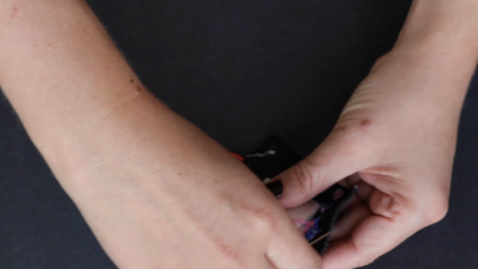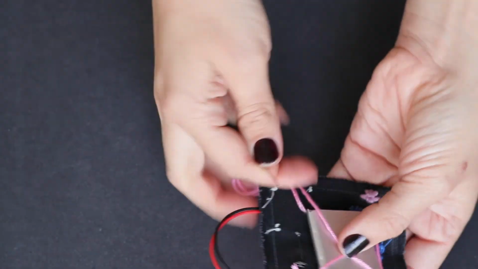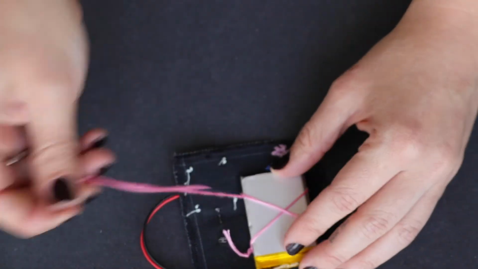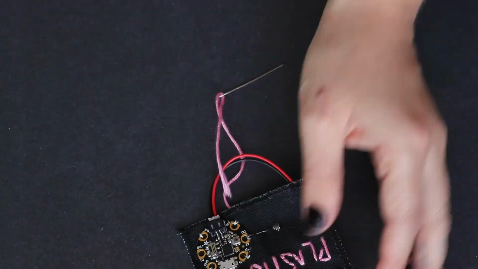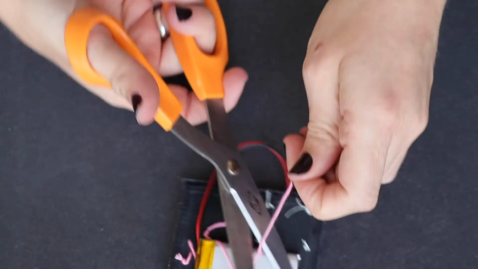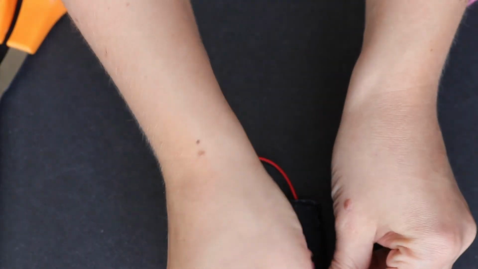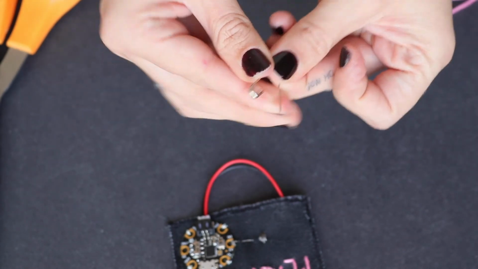So I'm going to go ahead and really quick sew this up. So we have our patch coated. We have our battery attached. Everything's working.